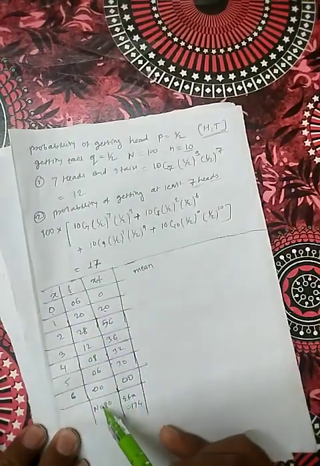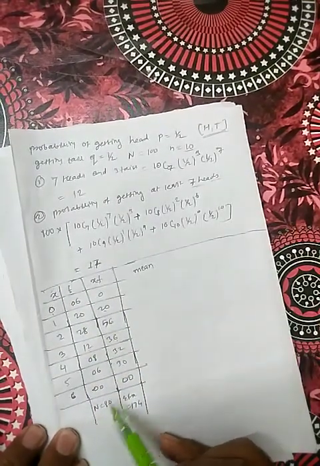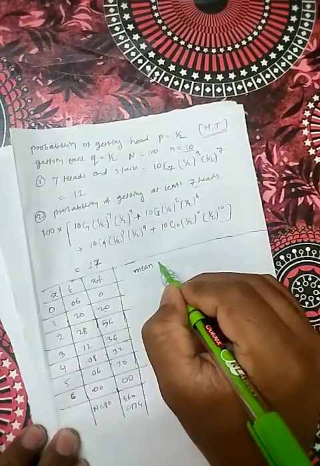Total N equal to 80. So we have to find out the mean.